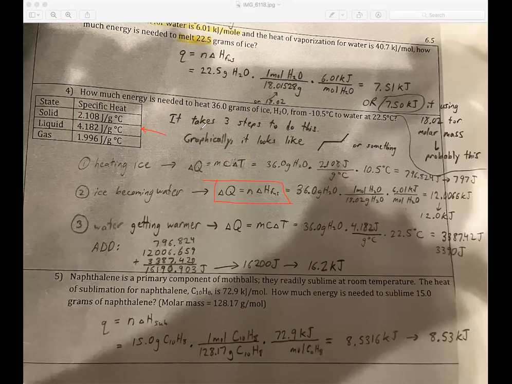Now it only has 3, but I gathered numbers from the previous problem because it looked a little cut off there. This was the heat of fusion, which is also the heat of melting for this step.